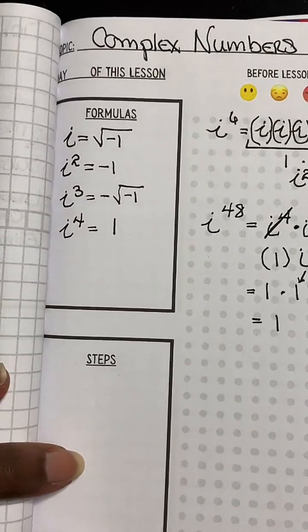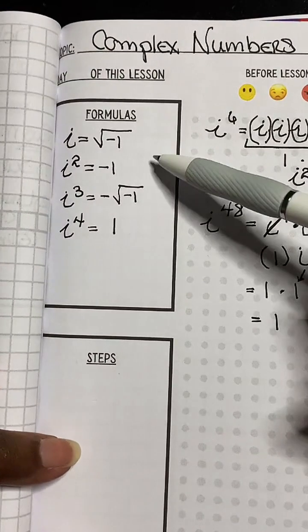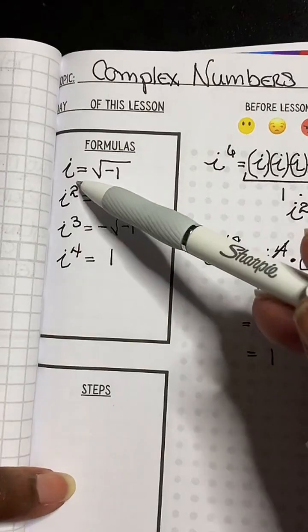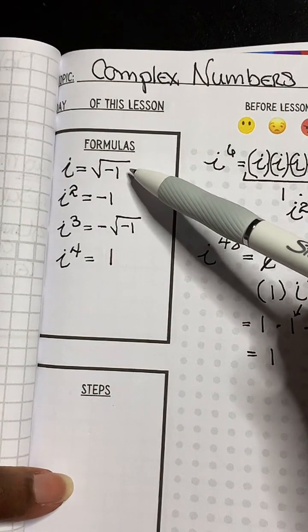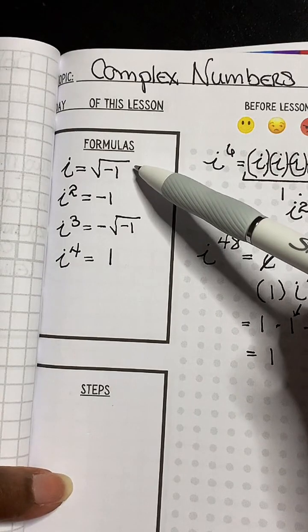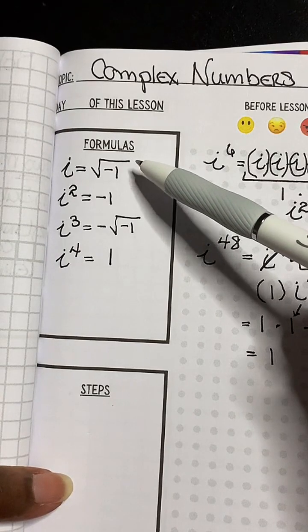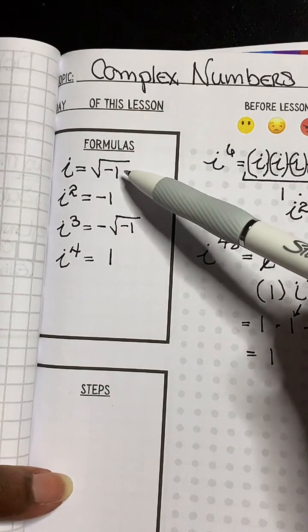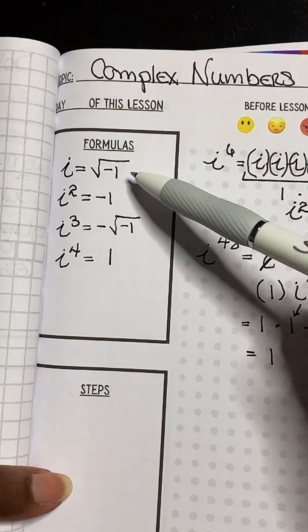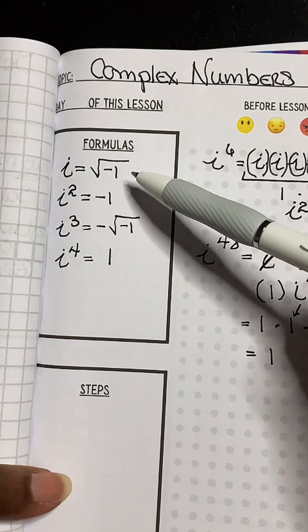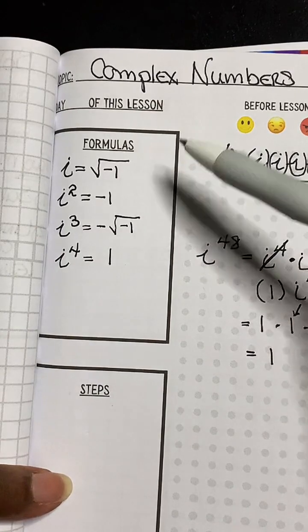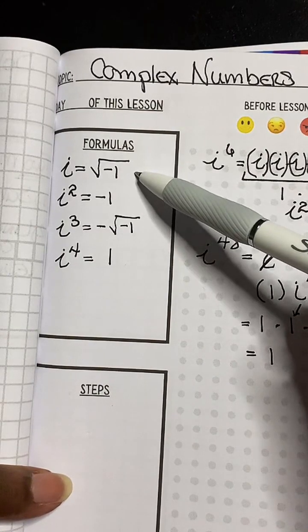Okay. So, the formulas are basically this. We have our i, which is the square root of -1. So if you ever had a teacher that says you have to factor the negative out of a square root, this is why. Now, cube root, yeah, definitely, all day. It can have a negative in there. But square roots, it cannot.